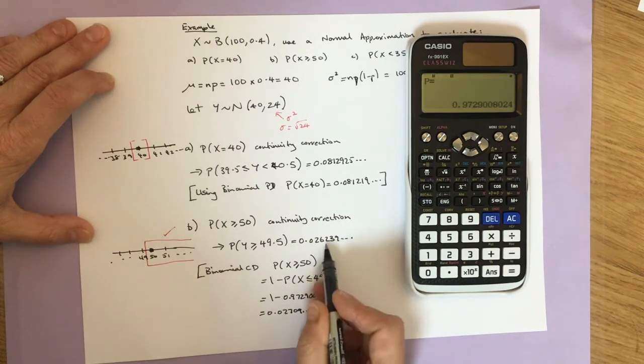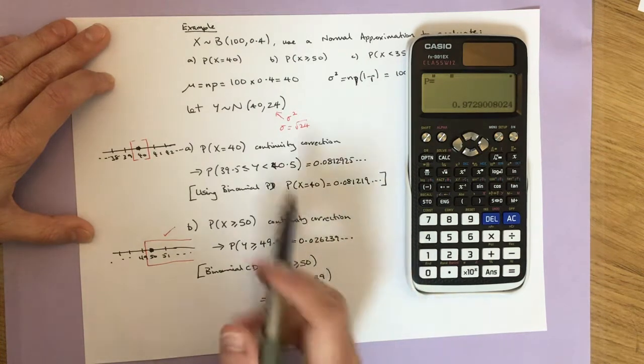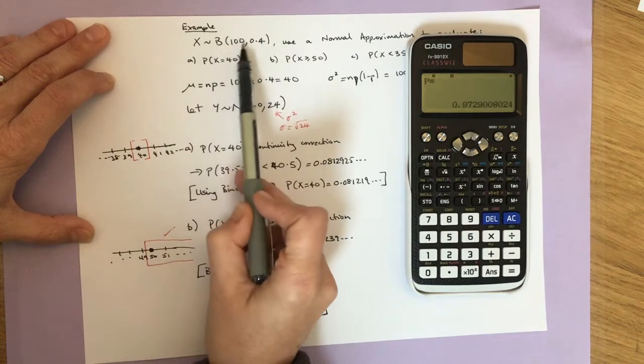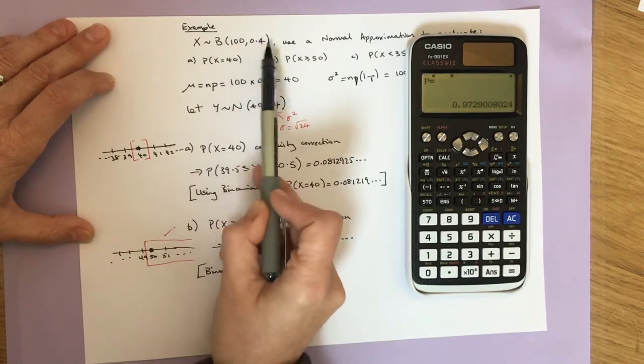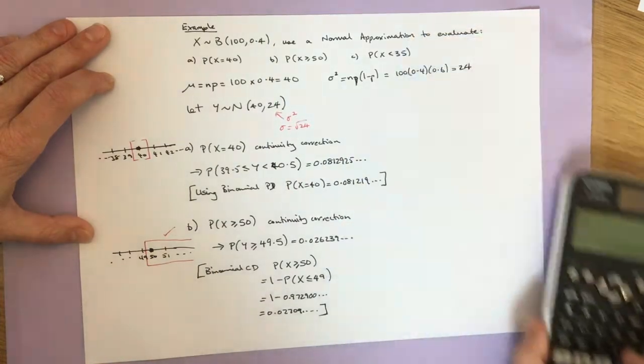Okay. So again, not too bad. It's an approximation. It's not brilliant, but it's not too bad. And the approximation will get better the bigger n is, and definitely the closer this probability of success is to 0.5. Okay, I'm just going to get another piece of paper to do part C.